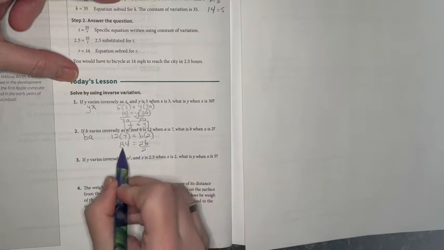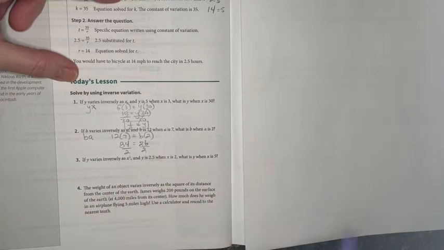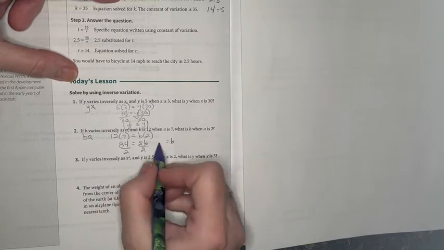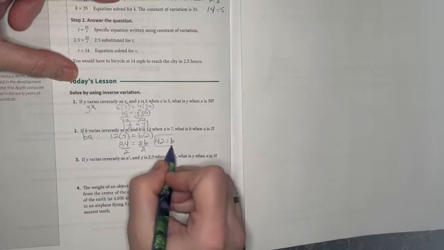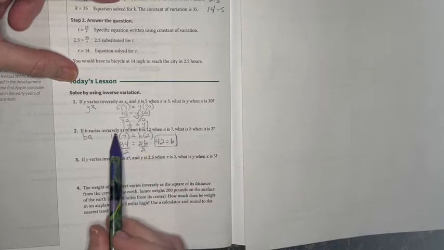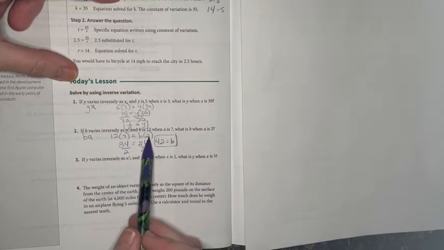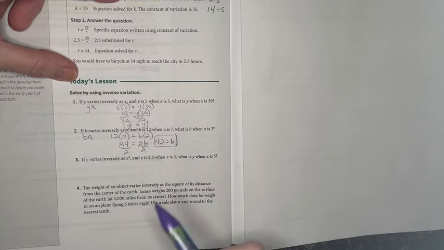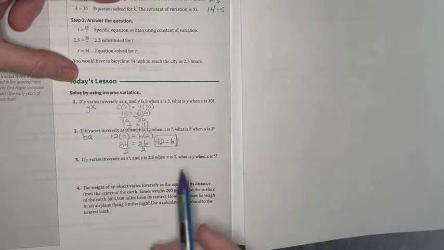So 2 is being multiplied by b. We're going to do the opposite and divide. And we see that b is equal to 84 divided by 2, or 42. Okay, so our a decreased, so our b had to increase, right? One goes down, the other must go up. That's how these inverse variations work.